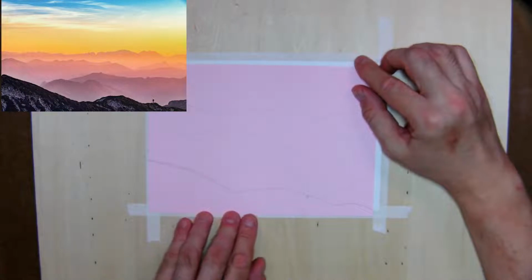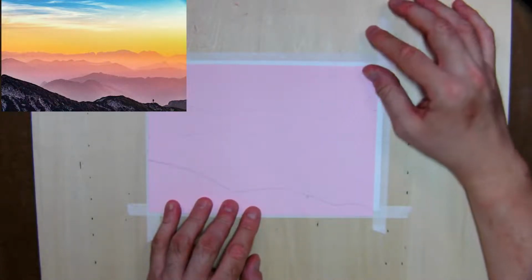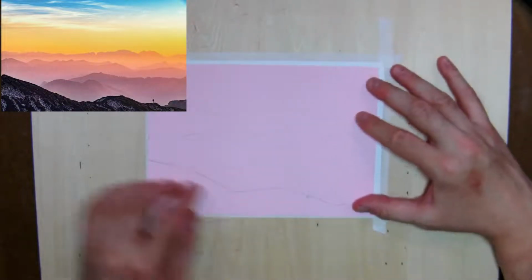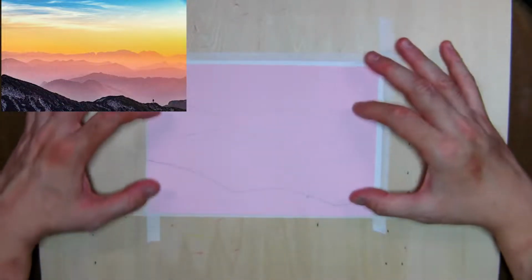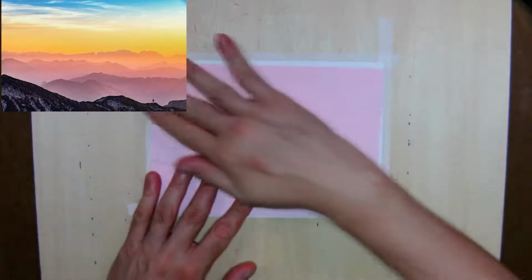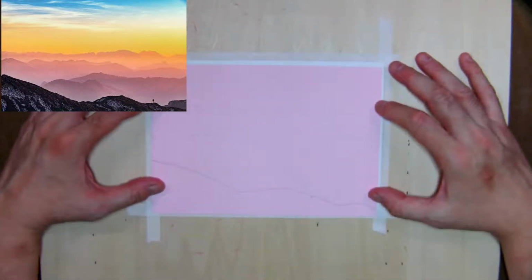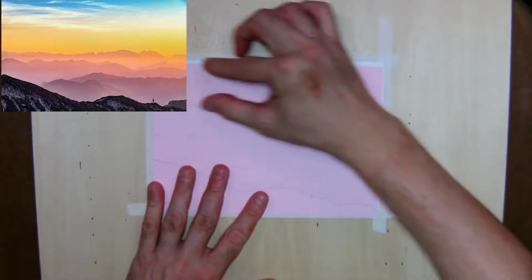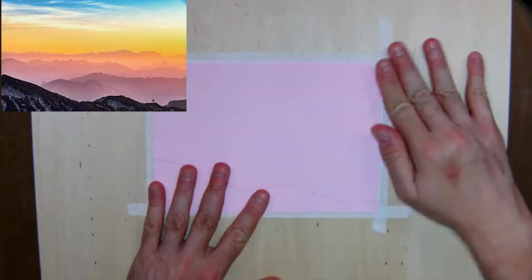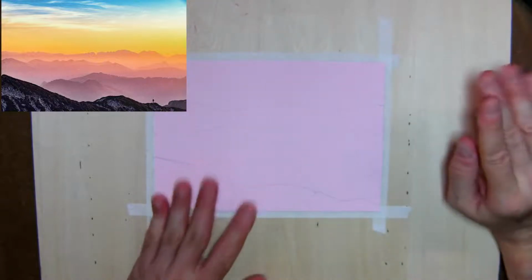Okay, it's intentional because to me the sky isn't going to look as interesting as this area. So the sky is just going to be, for me in this piece of art, a gradation of colors. That's it. Okay, you will see.